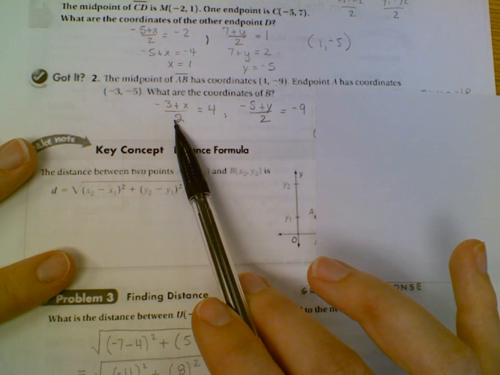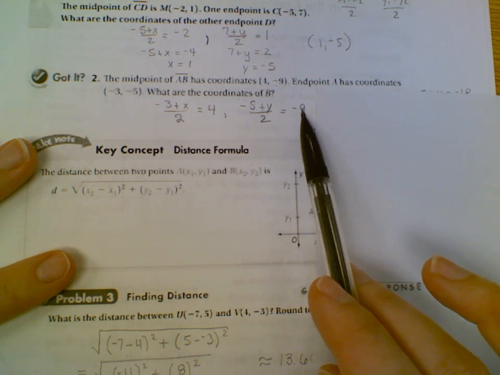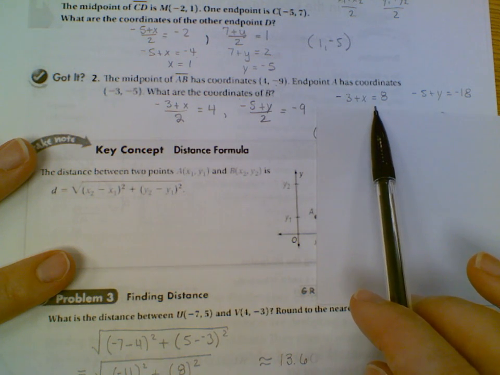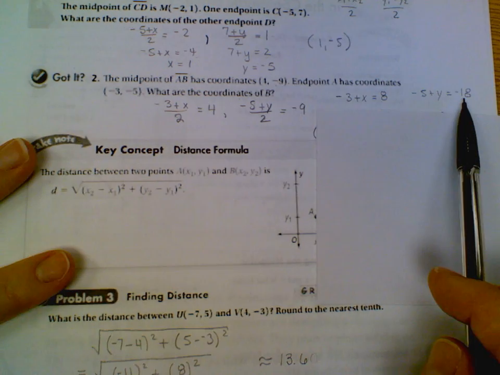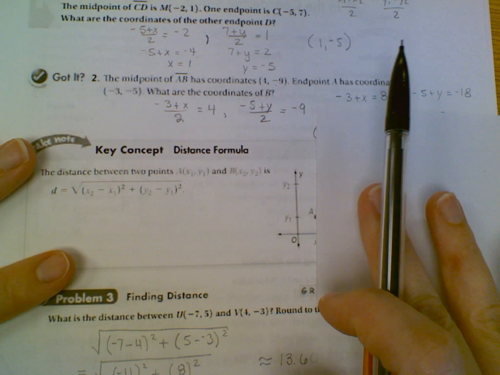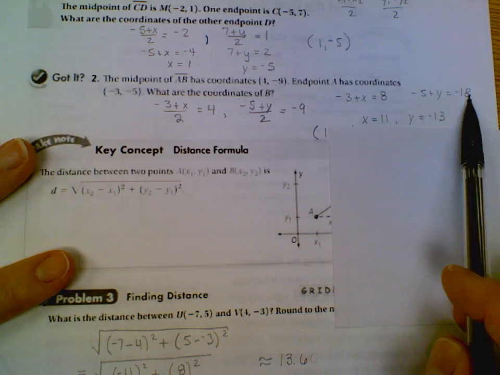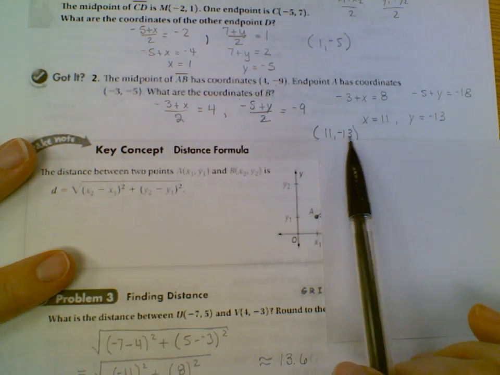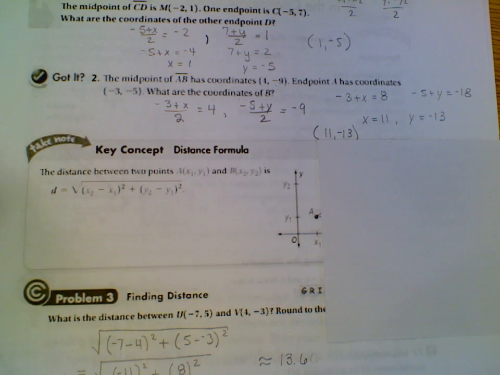Now we're going to solve. So I multiply by 2, multiply by 2. Now I have negative 3 plus x equaling 8 for the x equation, and negative 5 plus y equals negative 18 for the y equation. I'm going to add 3 on the x equation and get 11. I'm going to add 5 on the y equation and get negative 13. So the coordinates of my endpoint are 11, negative 13.